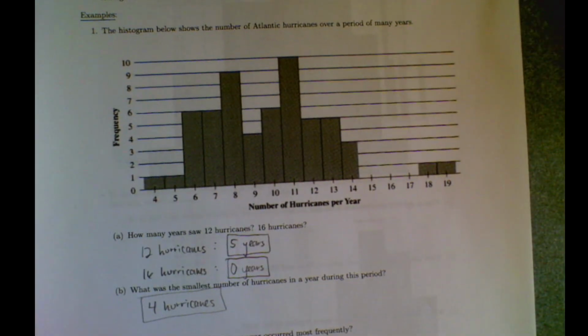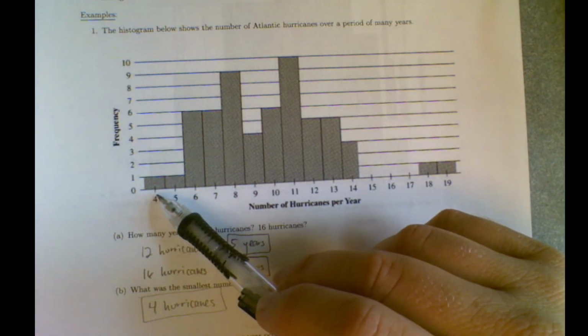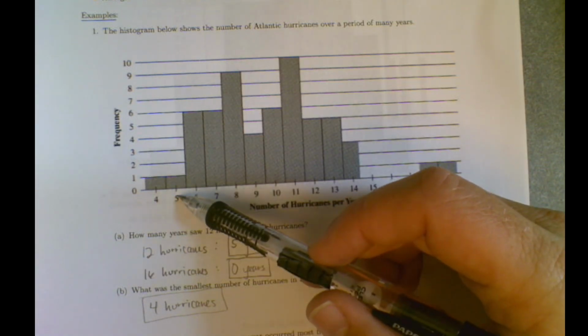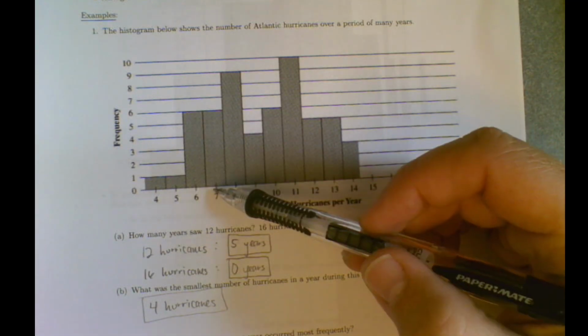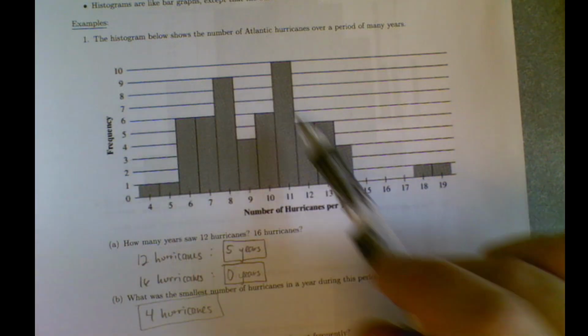And then part D asks, how many years were the hurricanes counted? Okay, so this will require a little bit of work because each of these bars represents the number of years that this number of hurricanes occurred, right? So there was 1 year where 4 hurricanes occurred. There was 1 year where 5 hurricanes occurred. There were 6 years where 6 hurricanes occurred, and 6 years where 7 hurricanes occurred, and so forth. So if we want to know how many years were the hurricanes counted, we would need to total up the number of years represented by each of these bars, right?